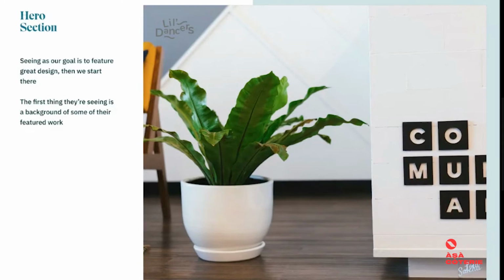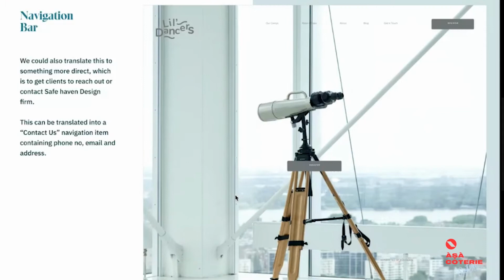If we think about the primary goal of the business also, because everything is not about the user as well. We also have our stakeholders breathing down our neck, and we want to balance out everybody's expectations. So the primary goal of Safe Haven is for them to get clients. We could translate this to something more direct, which is how to actually connect the person that is landing on the page, from whatever they see on the screen, to reaching out to Safe Haven so that they can reach their goal, which is to get more clients.